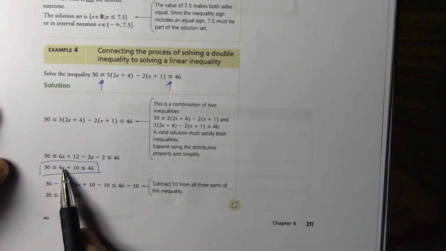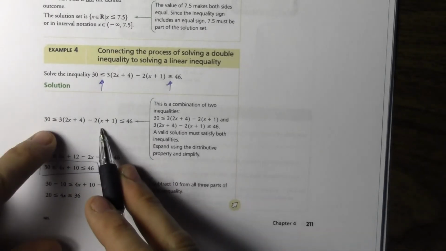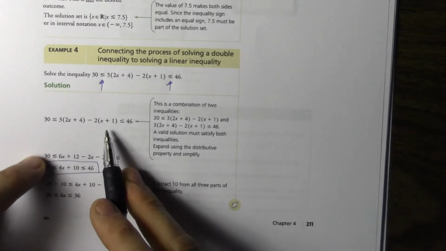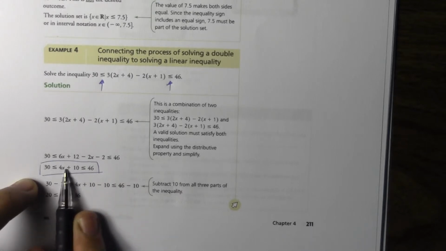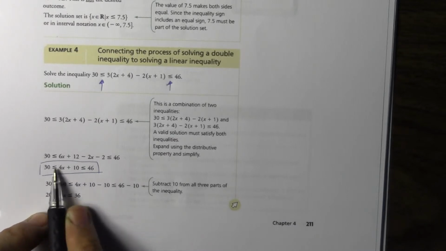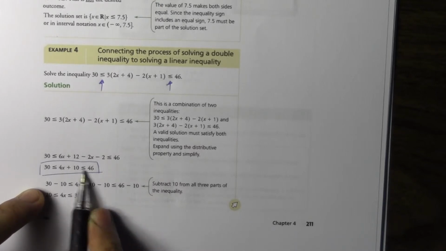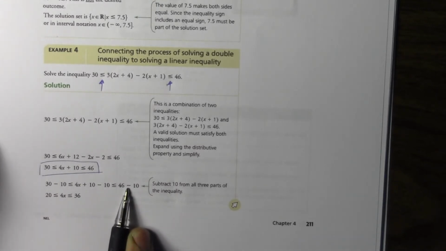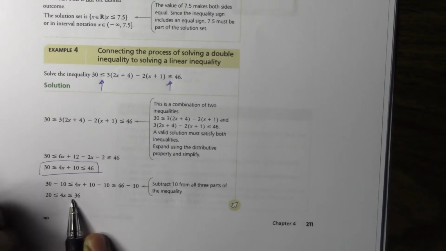Now, I want to have the variable in the middle. If there are any variables on either side, you have to bring them into the middle. Whatever you do with one inequality, you have to do with the other. You can't just put minus 10 on one side. Because I want to get rid of this minus 10, I have to put it on all three sides of the inequality. So I put 30 minus 10 in the middle, and 46 minus 10. That's the only trick. You need to do it on all three. So that leaves me with 20 is less than or equal to 4x, which is less than or equal to 36. Any questions up till here?